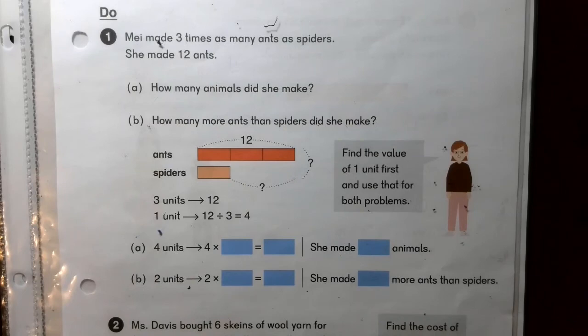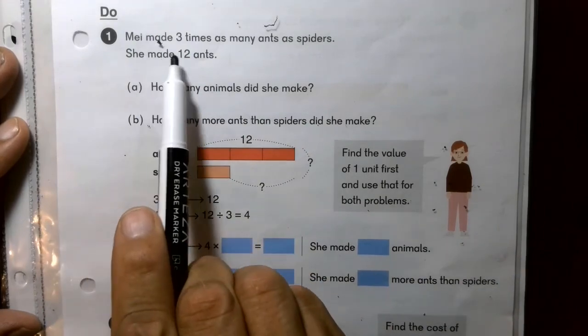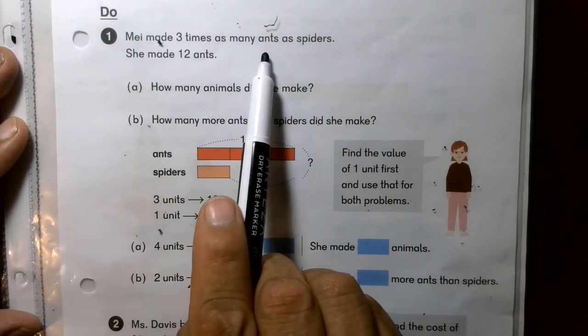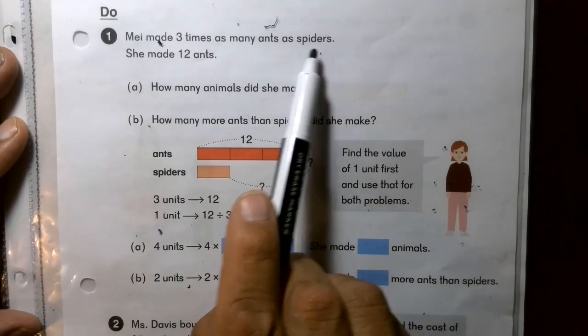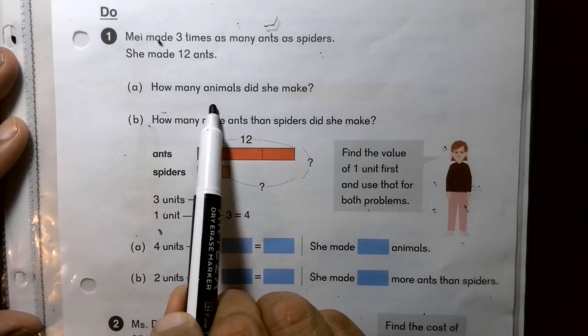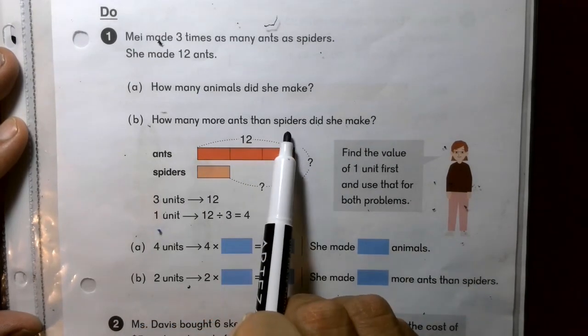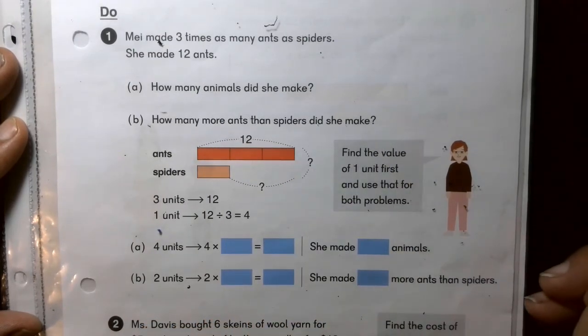I am still in my textbook, and we'll see if we can try to solve a few more. So let's go here. It says, May made 3 times as many ants as spiders. She made 12 ants. How many animals did she make? How many more ants than spiders did she make?